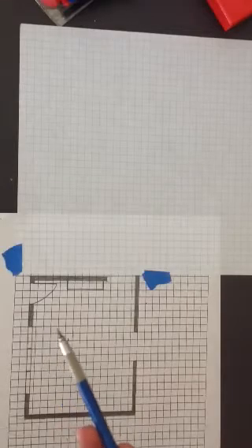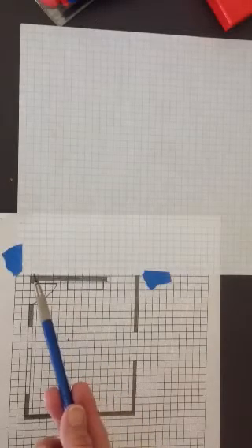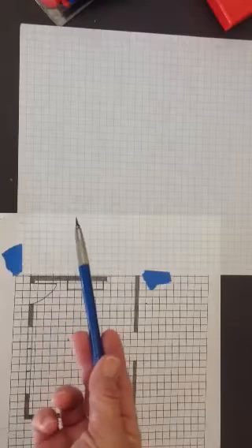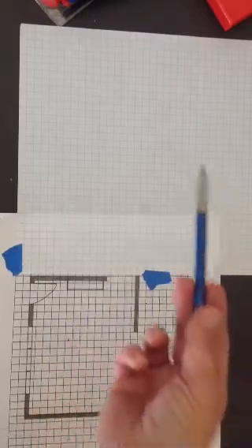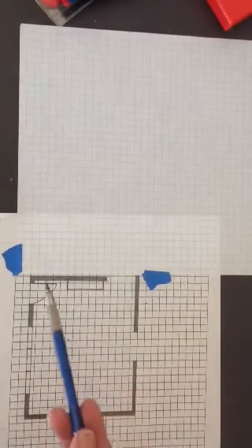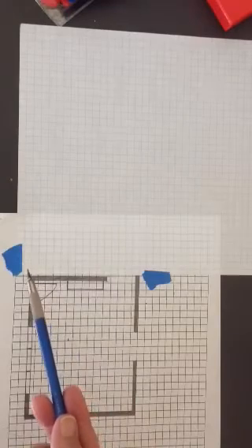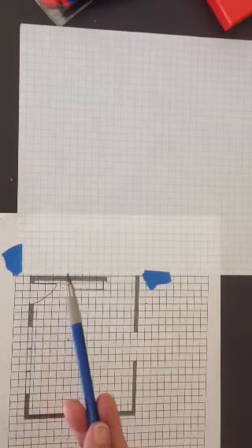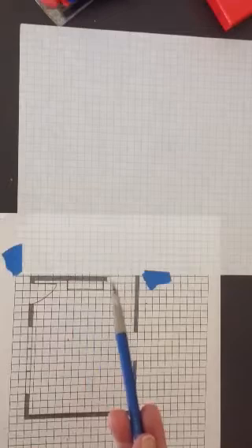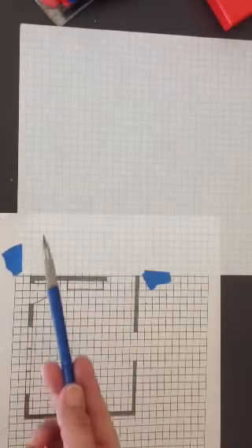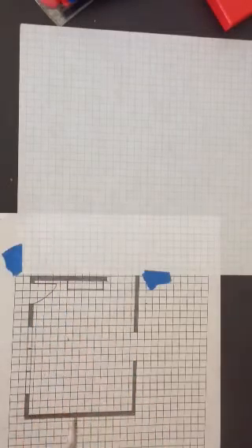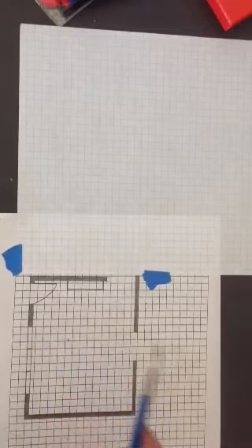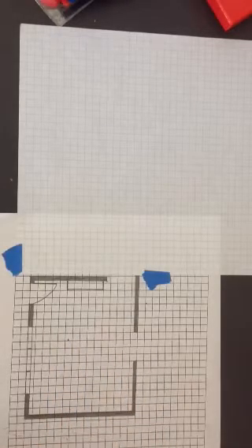So you can see I have the lines of my paper I'm going to use for my elevation and then my floor plan lined up. So these grid lines are lined up perfectly. That way when I go to draw it, I'm going to be drawing on these lines. So never use the edge of your paper as your floor. What you want to do is use maybe the next line up.